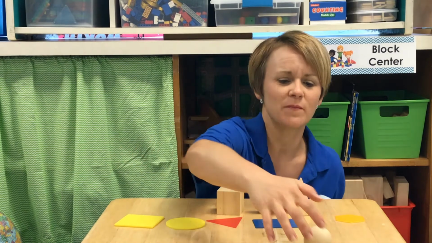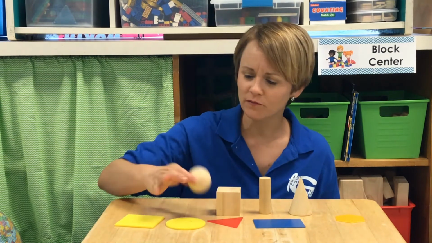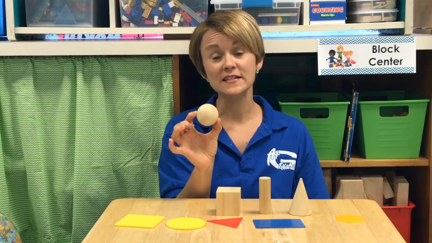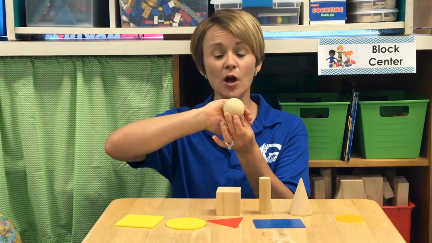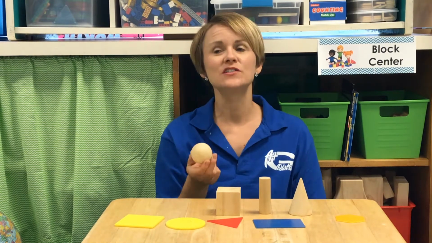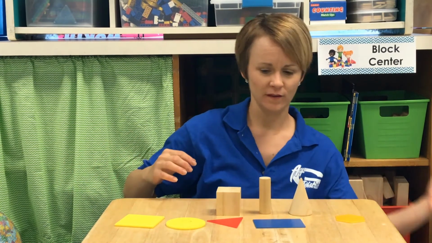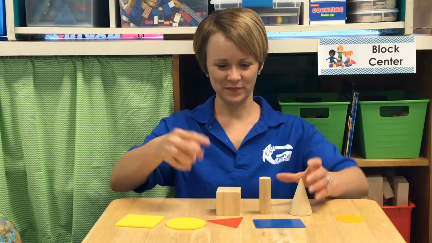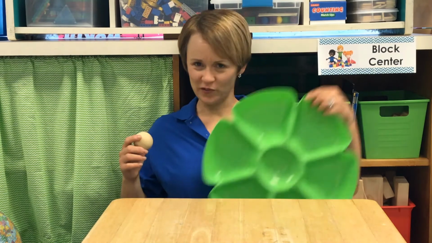Well, this shape keeps rolling away from me. Every time I set it on the table, it rolls. That's because this solid shape doesn't have any flat faces to sit on. It's completely made of curves. This is a sphere, and spheres are excellent for rolling. Let's check out some other spheres. If my spheres try to roll away, I'll put them in this tray so you can still see them.